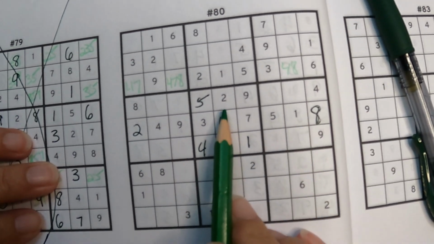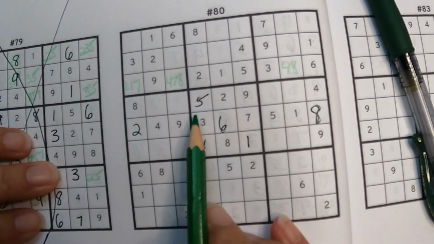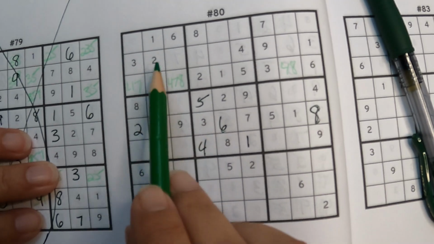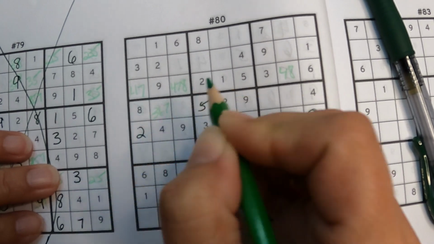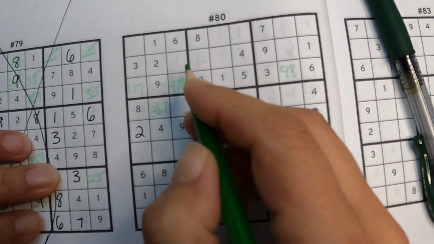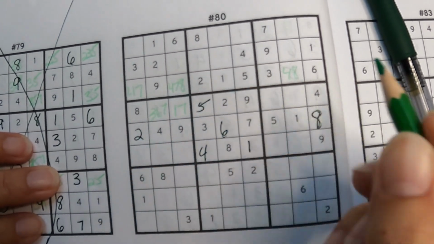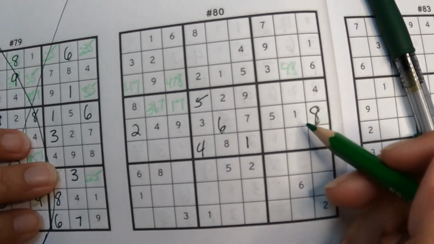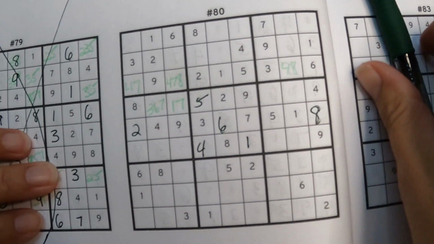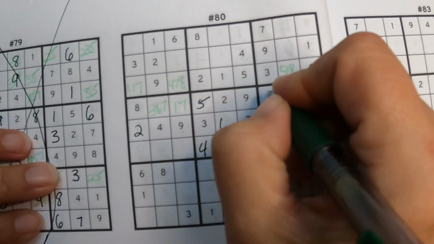For this row, we're missing 1, 3, 6, and 7. We've got a 1 there, so 3, 6, 7. 3 and a 6 there, so 1, 7. 3 and a 7 and a 1 there. So this is our 6.